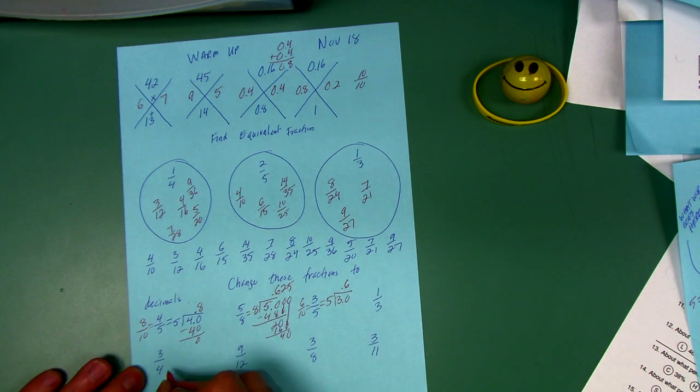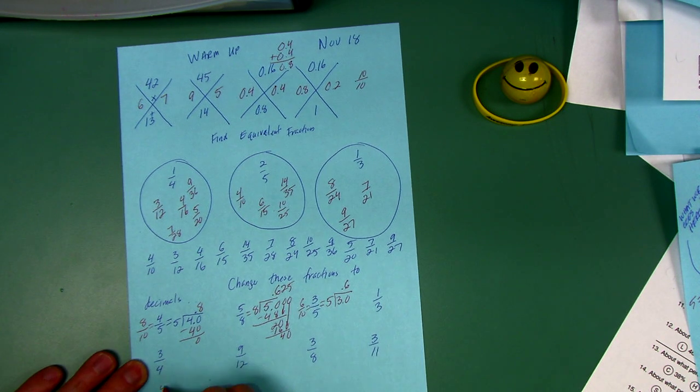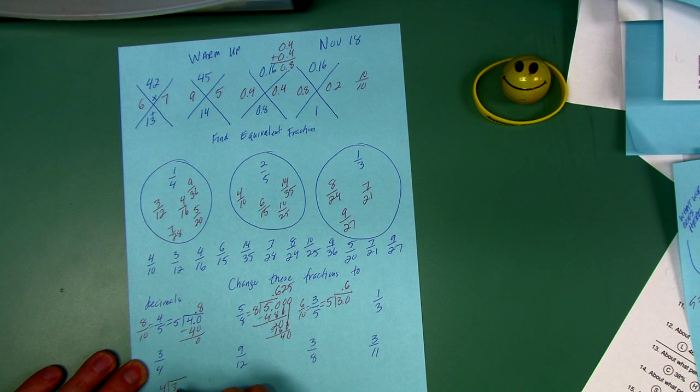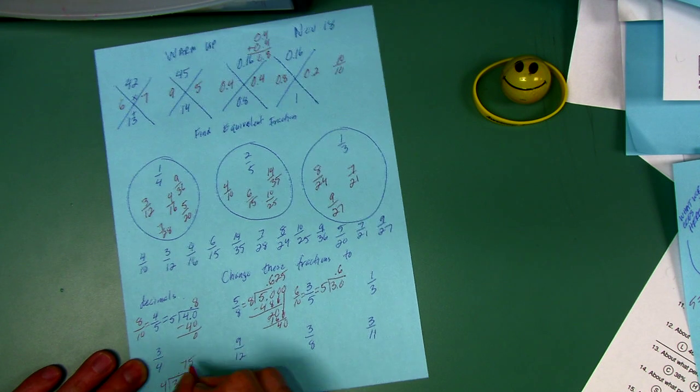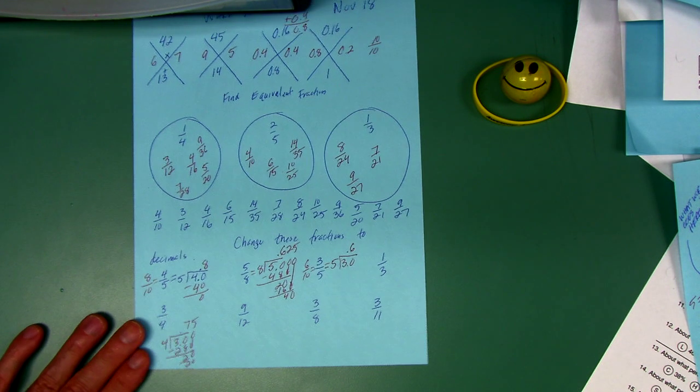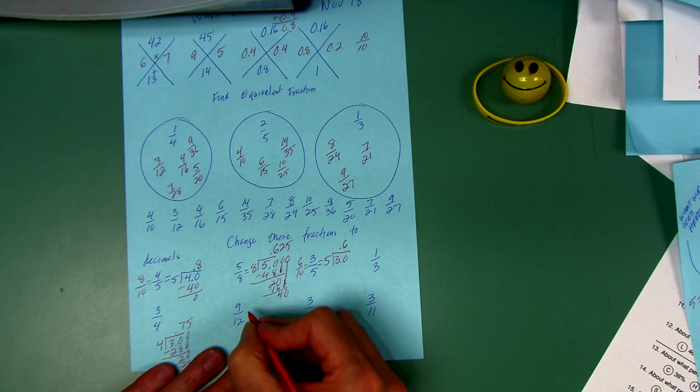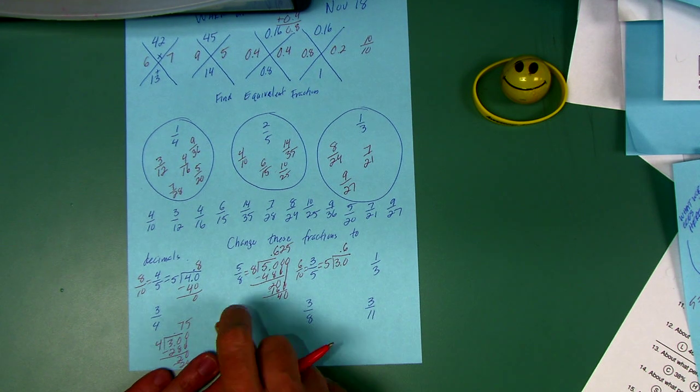All right, 3/4. Going 4 into 3 now. It won't fit. Add a decimal and a 0. Bring the decimal up. 4 goes into 30 7 times because that's 28. Add another 0, and 4 goes into 20 5 times. 3/4 of a dollar is 75 cents. That looks good.